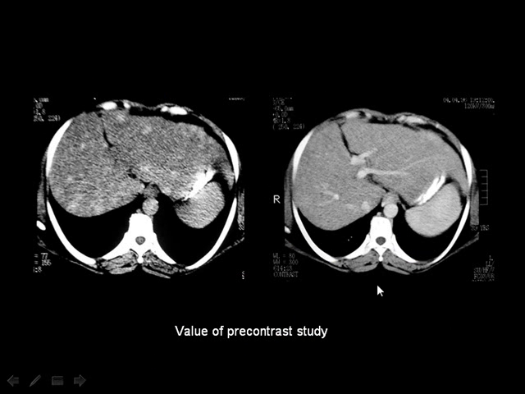In the previous days, we used to have pre-contrast scans for the liver, then we inject the contrast, then we repeat the scan once more.